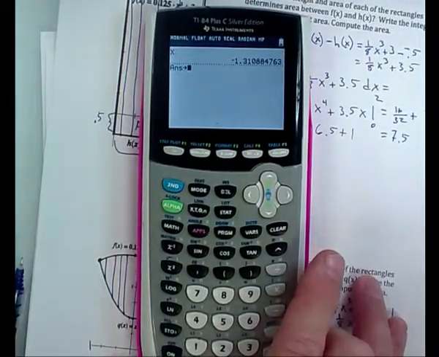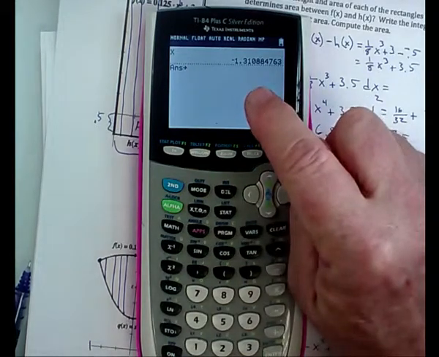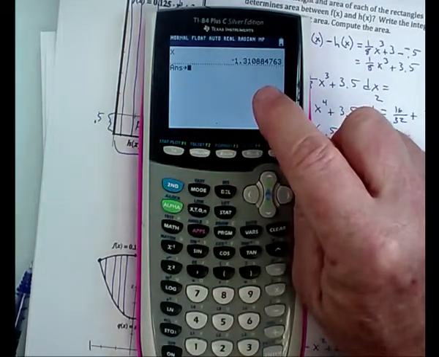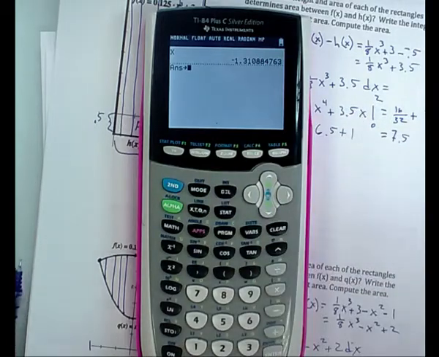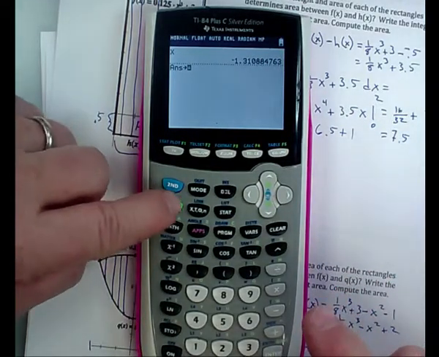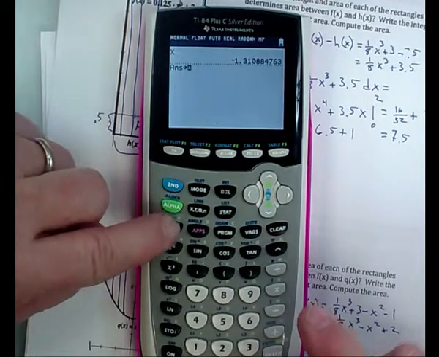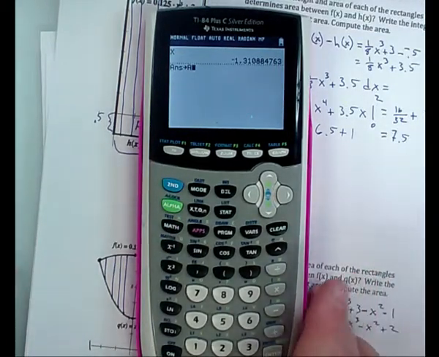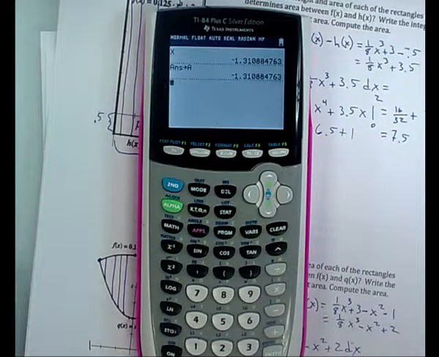Guess what the answer is? Negative 1.31088473. I'm going to store that in A. So I'm going to press alpha again, and right below alpha is the letter A. And I'm going to press it. Lo and behold, I'm going to press enter. And now it's in A.